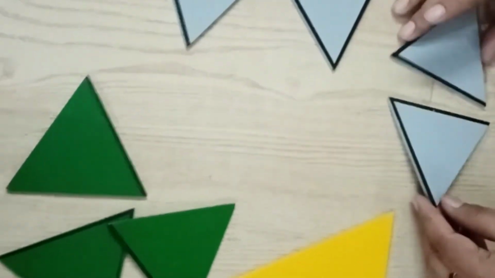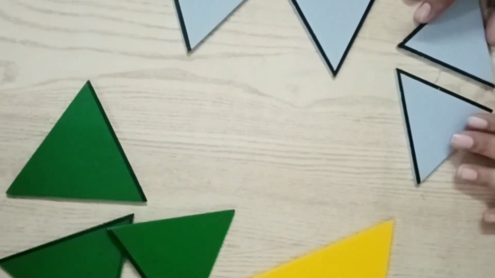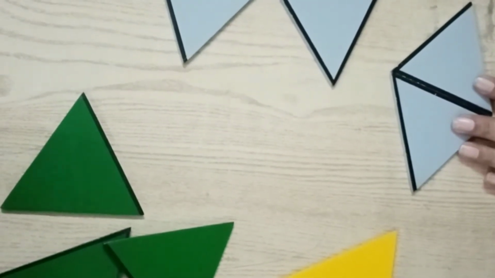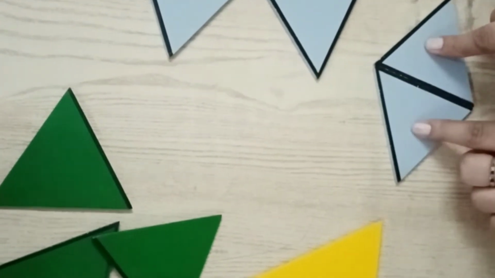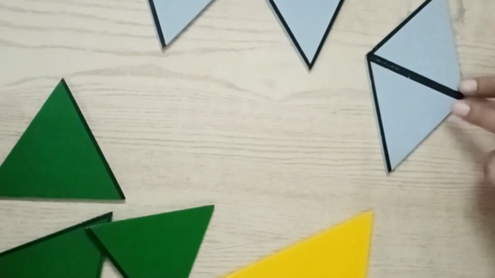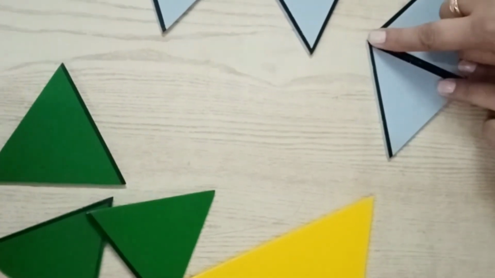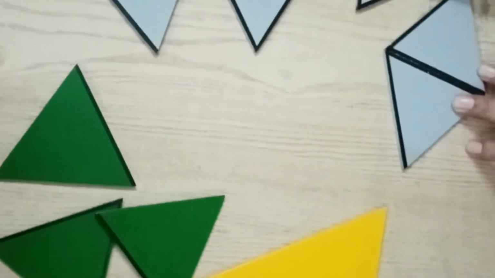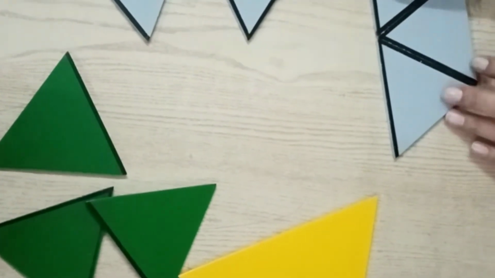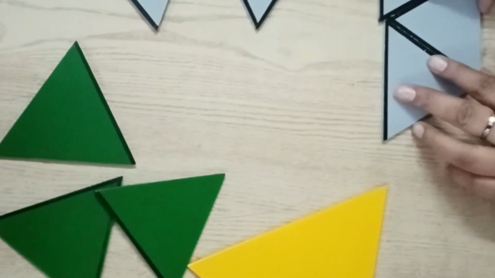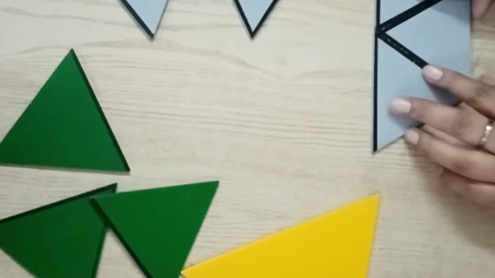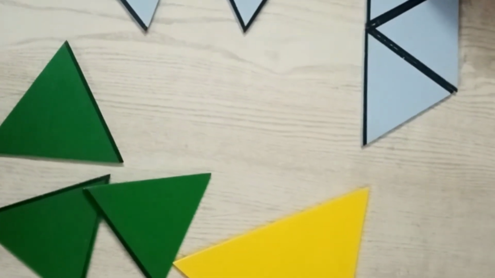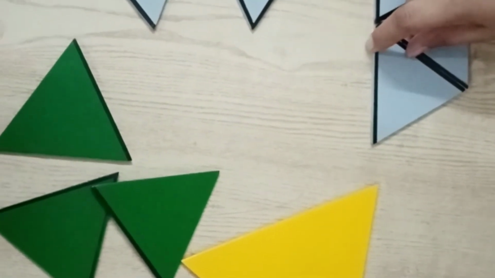So let's join these pieces. Black will touch black. If you see that, again, when we combine these two equilateral triangles, this is making one parallelogram. When I add one more equilateral triangle with this, now we have made another new shape. Can anybody guess which shape is this? Trapezoid. 3 equilateral triangles are now making one trapezoid.